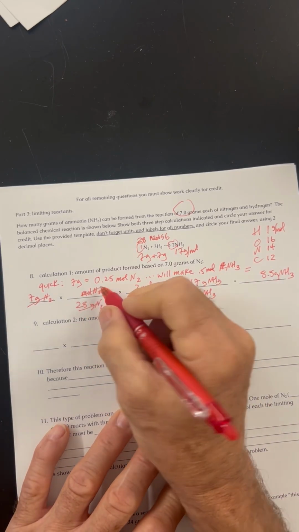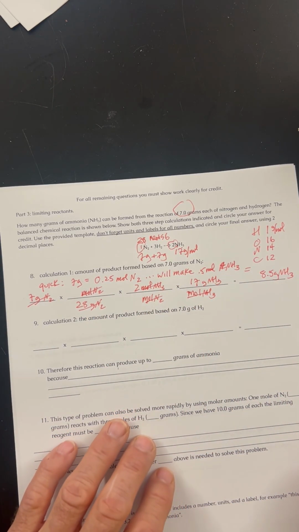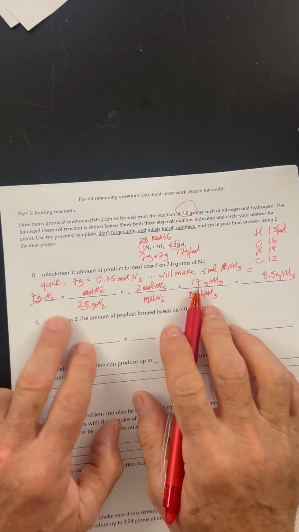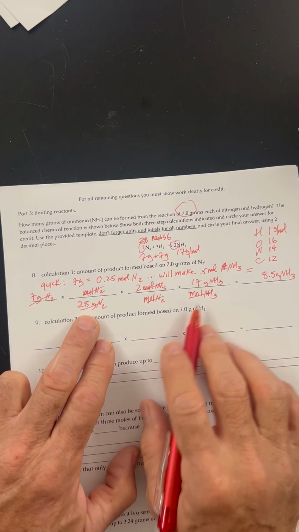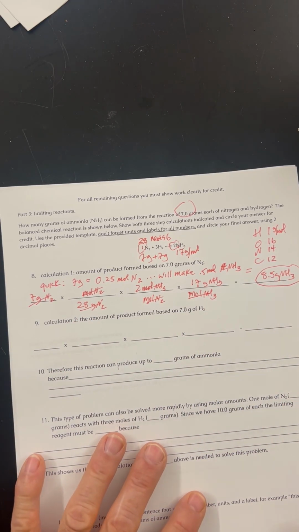And notice the moles and the moles of the other stuff cancel nicely, and we end up with 7 times 2 is 14 times 7 divided by 28. Plug that in. I'm not going to bother. I'm pretty sure it's 8.5 grams of NH3.